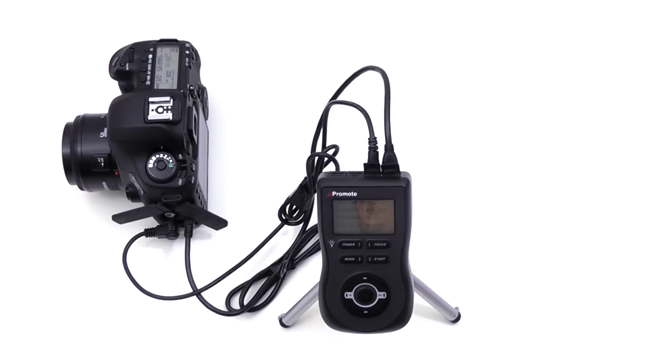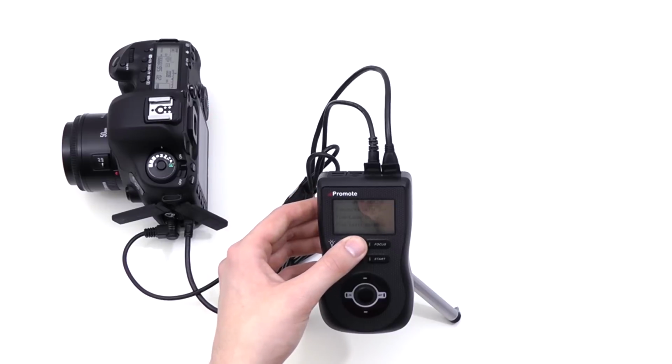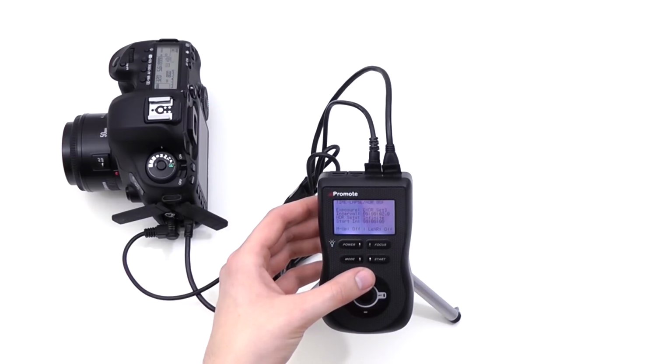To stop the sequence before it is complete, or if you have used the value of infinite for the frames in the time-lapse mode screen, press and hold the power button. Then confirm the sequence cancellation. The remote control will then return to the mode settings screen and await further instruction.